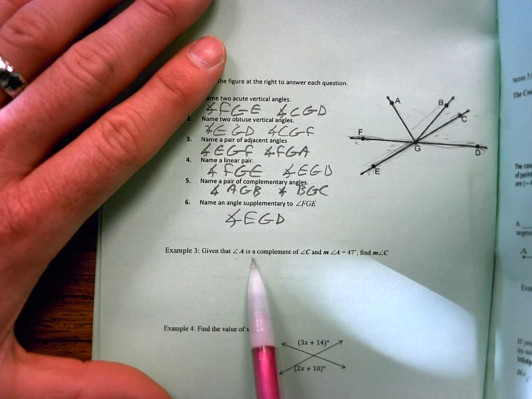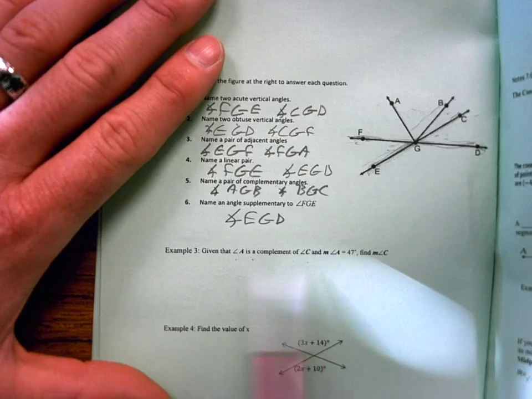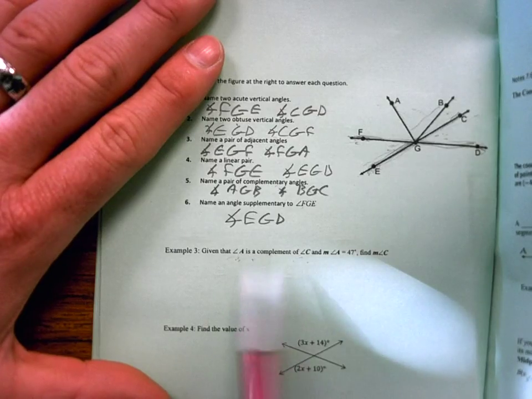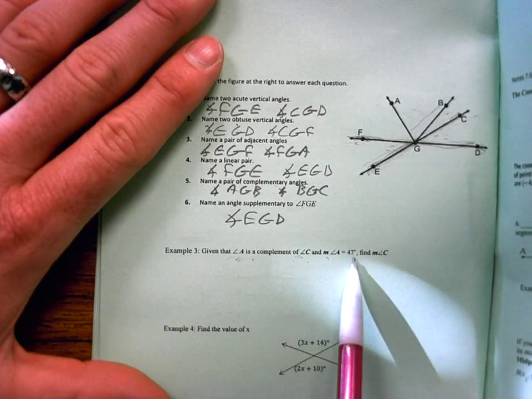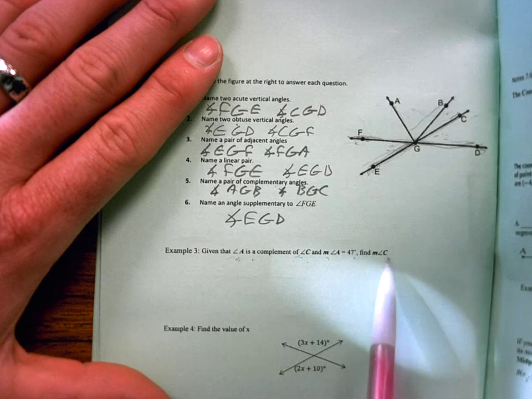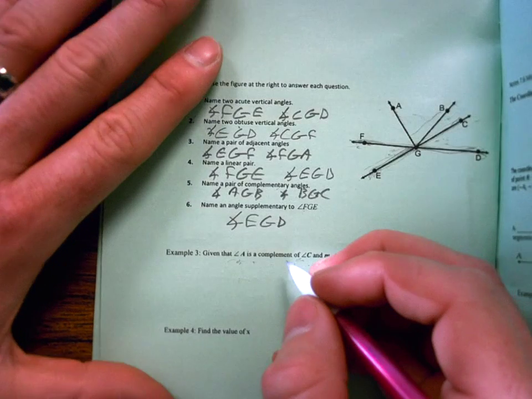So given that A is a complement of C, means that these two help each other add up to 90. The measure of A is 47. Find the measure of C. How do we find that?